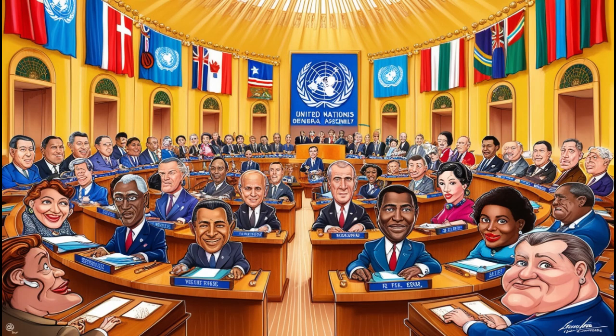Establishment of the United Nations, 1945. The United Nations, UN, was established on October 24, 1945, with the aim of preventing future conflicts, fostering international cooperation, and promoting peace and security. The UN replaced the League of Nations, which had failed to prevent World War II.